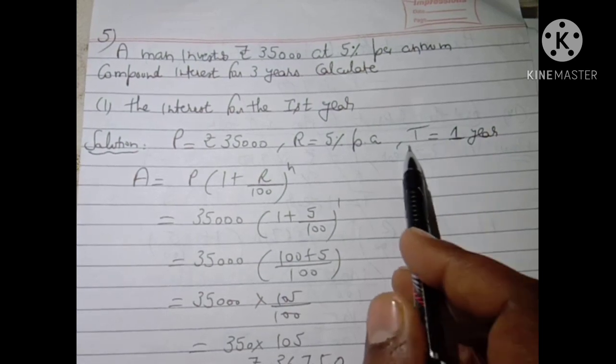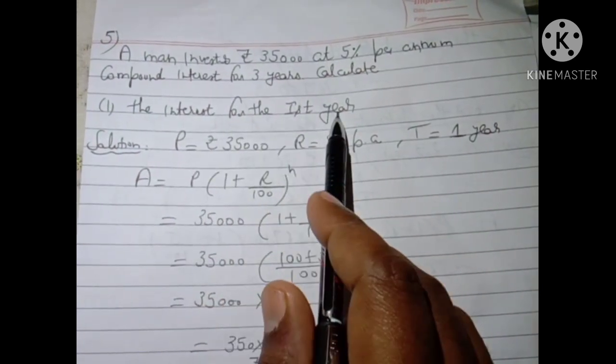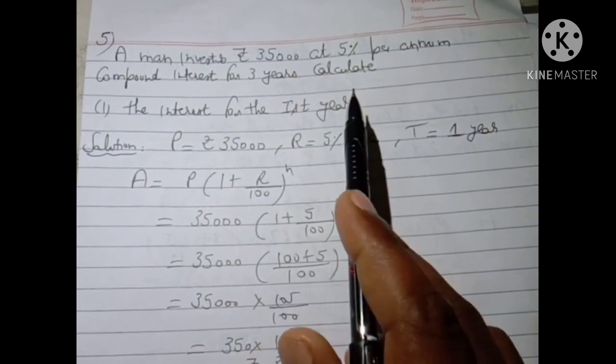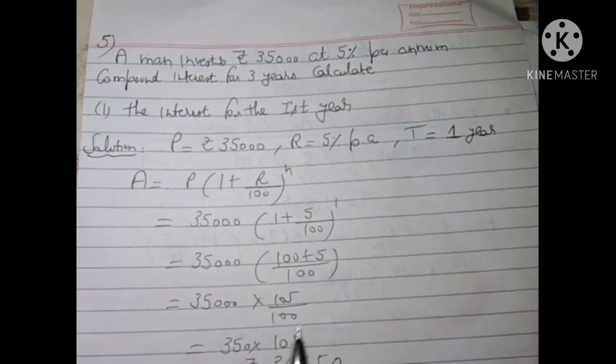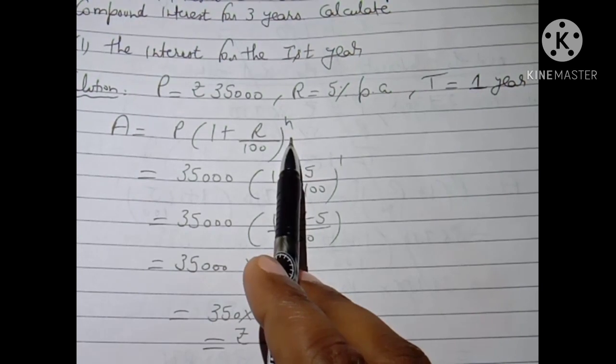Why 1 year? Because we have to find the interest for the first year in this first part, so we take the time period as 1 year. In the next step we have to find the amount, that is P into (1 plus R over 100) raised to power n.